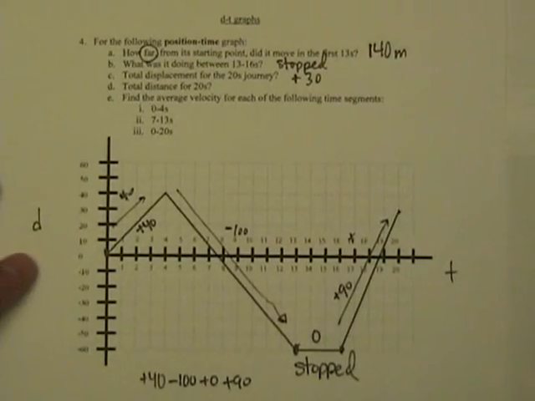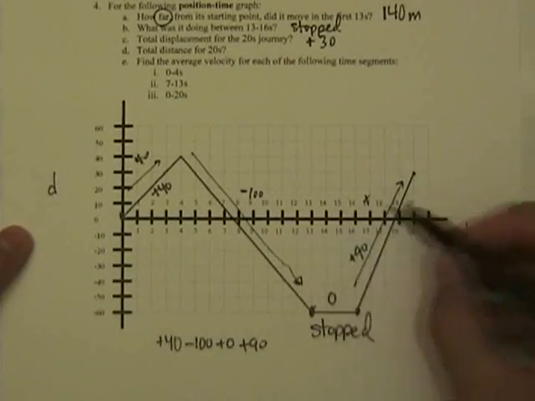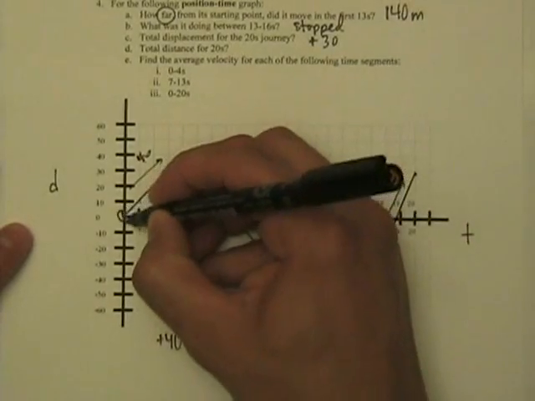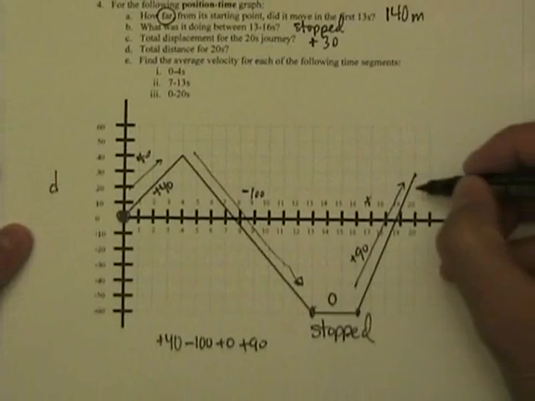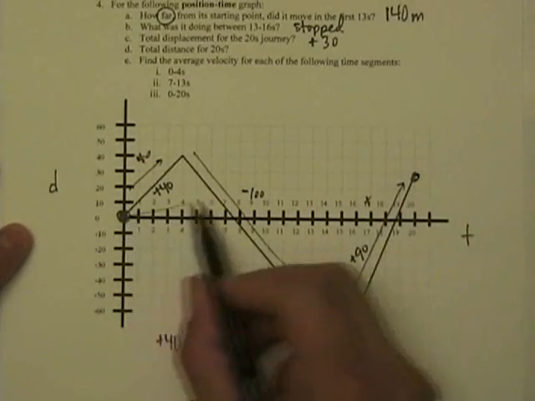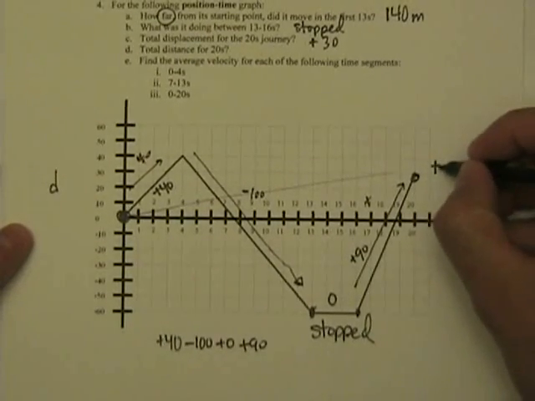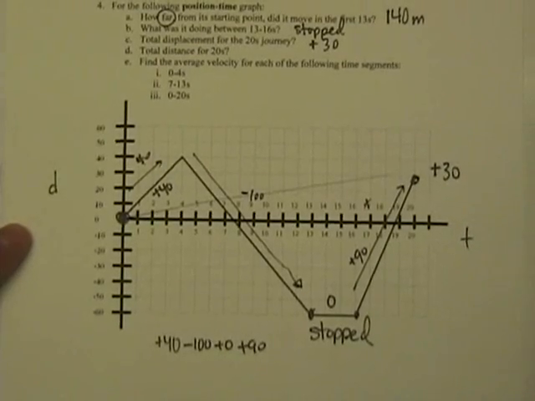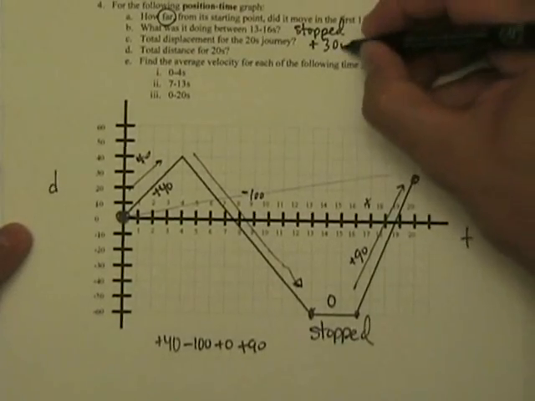So right here, it would be positive 30. That's your total displacement. Another way you could have done that, a little bit of a trick, is you go from the start of your journey, which is 0, to the end of your journey, which is that line there, which is positive 30 above where you started. So that would be another way of figuring out your positive 30 meters.